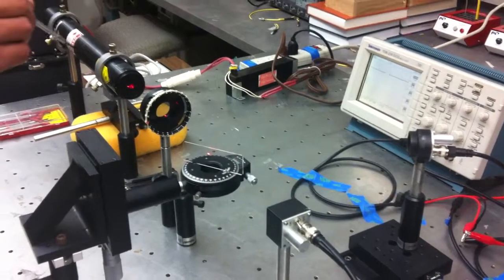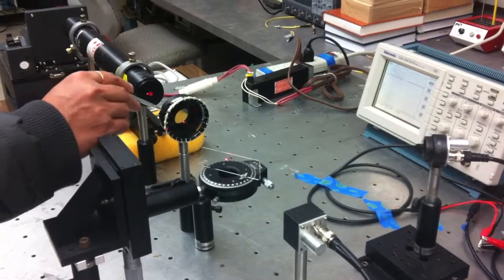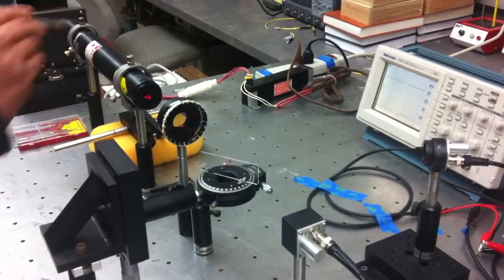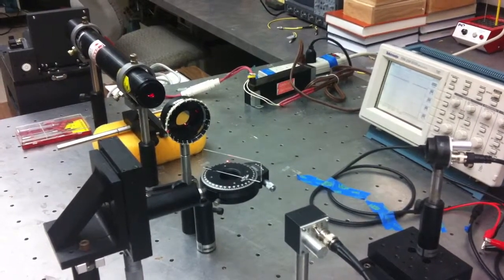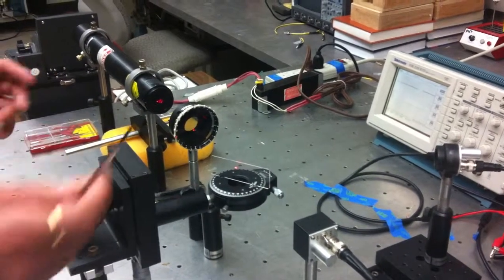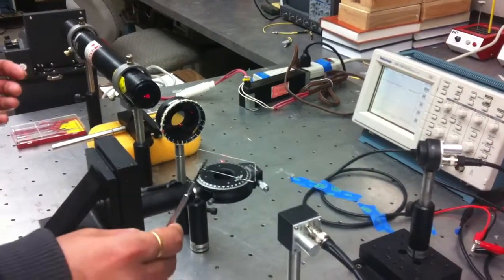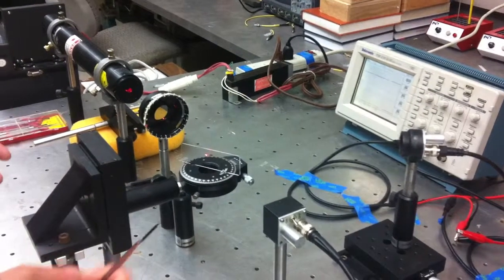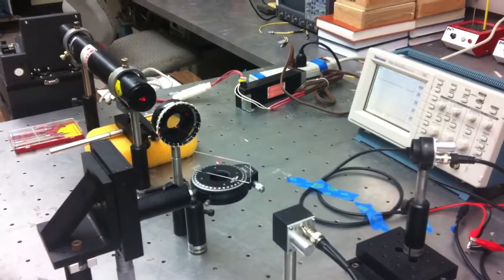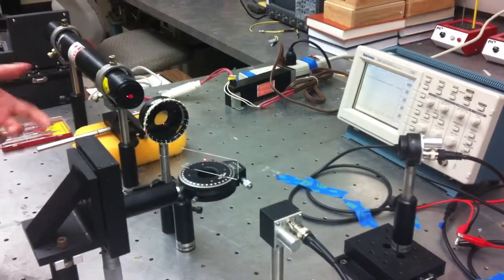We would now rotate the polarization so that we get perpendicular out. We'll do the same experiment as we did last time, but with perpendicular polarization, so that we can plot the Fresnel equation curves for perpendicular polarization.